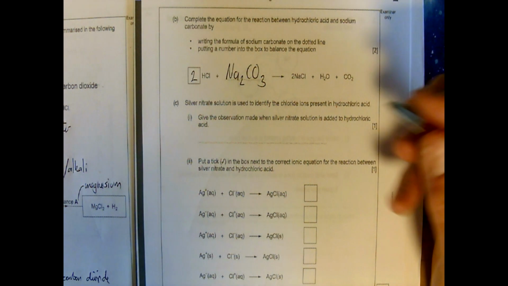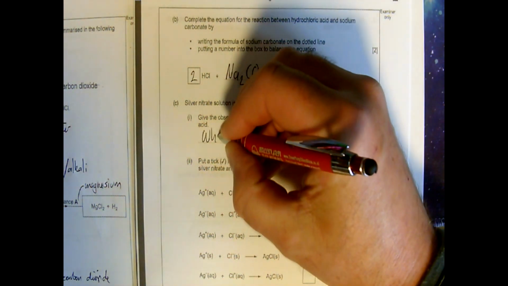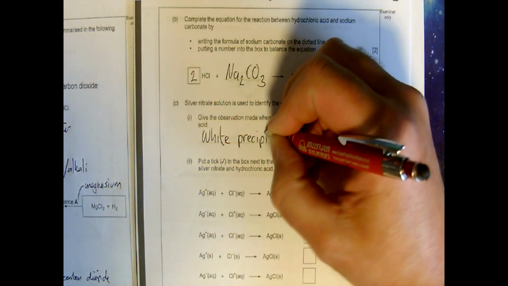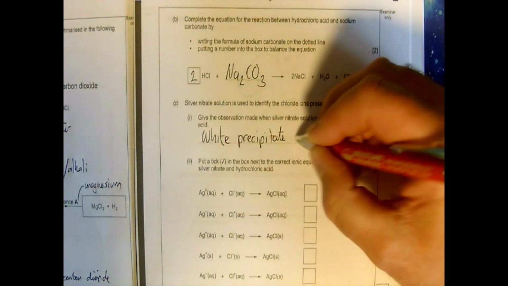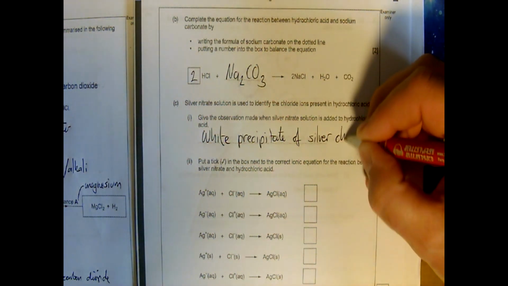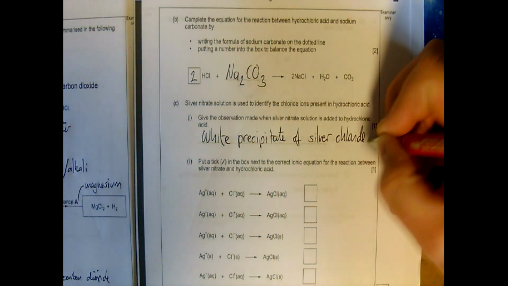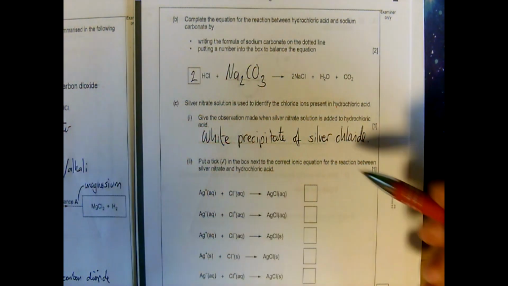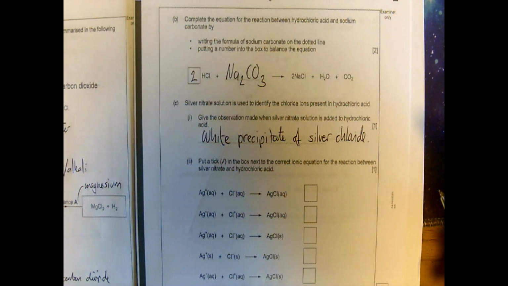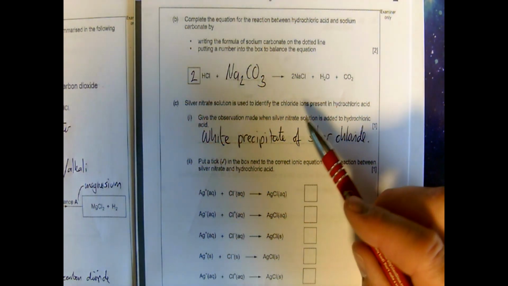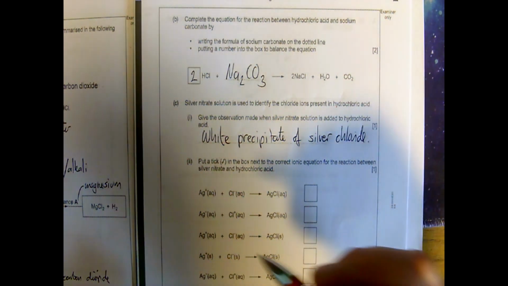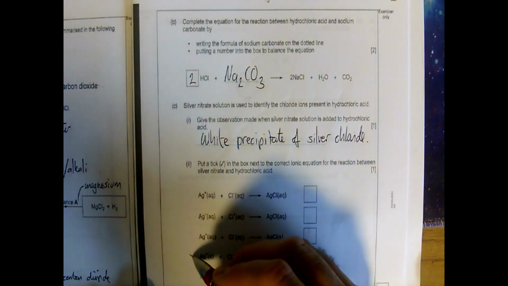Now this next question says silver nitrate solution is used to identify the chloride ions present in hydrochloric acid. Give the observation made when silver nitrate solution is added to hydrochloric acid. So when you add silver nitrate to a chloride ion, you get a white precipitate of silver chloride. Okay, so white precipitate of silver chloride.